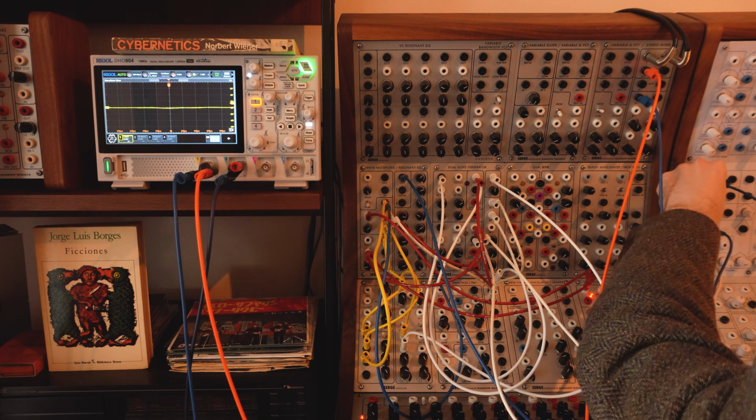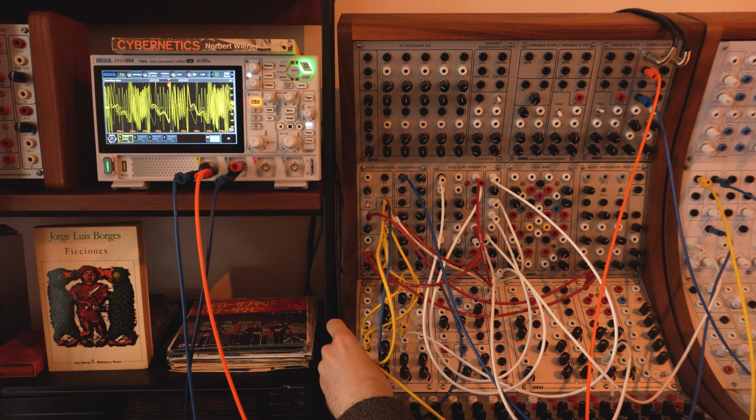I'll take one of the phaser outputs and go into the feedback loop.